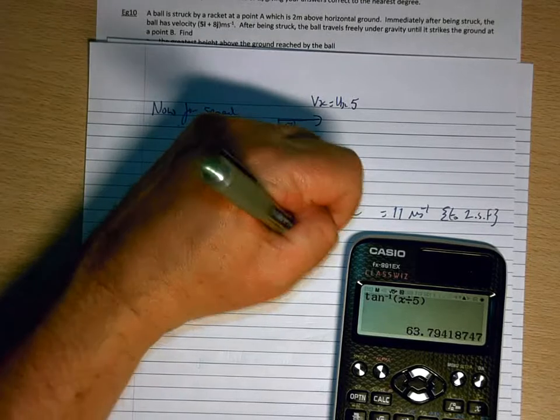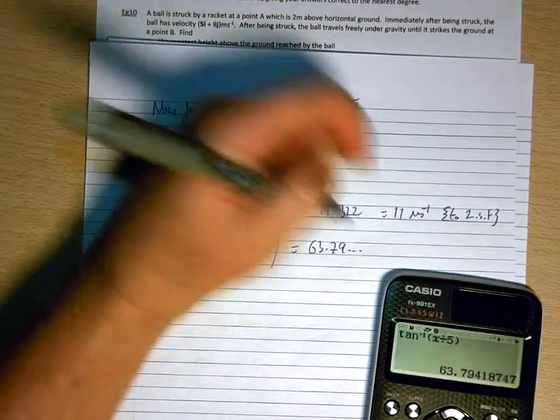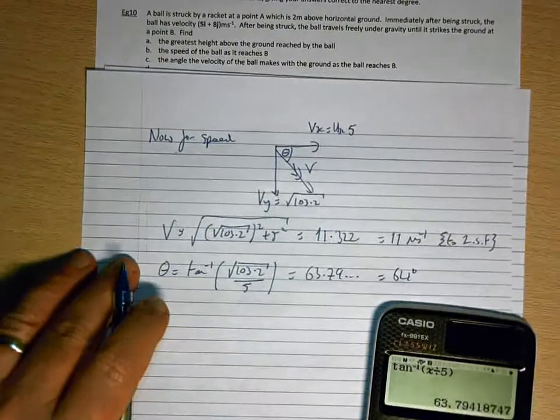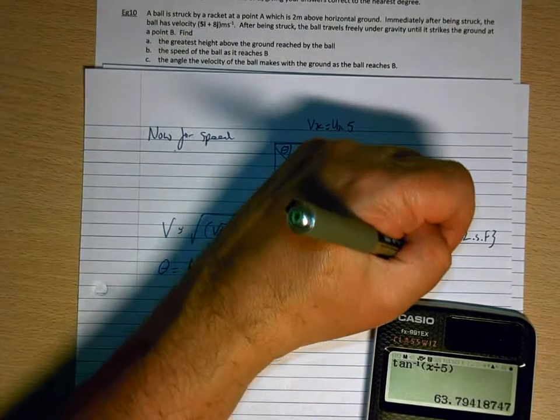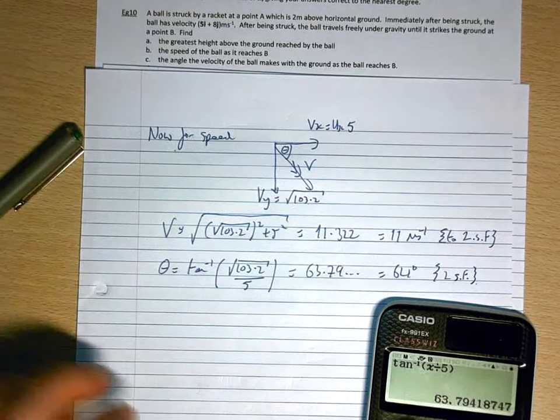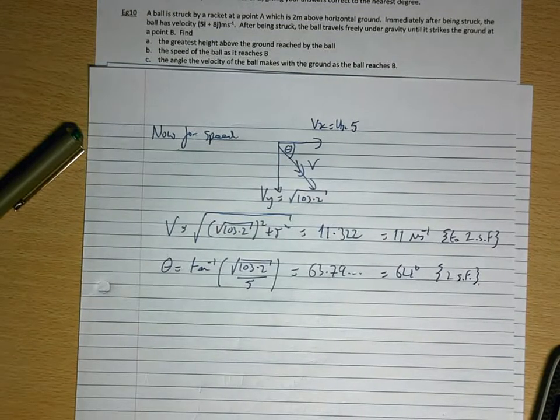So 63.79, 64 degrees to 2 significant figures. And that's it. That's about as challenging as you're going to get in A-level when it comes to working with projectiles.